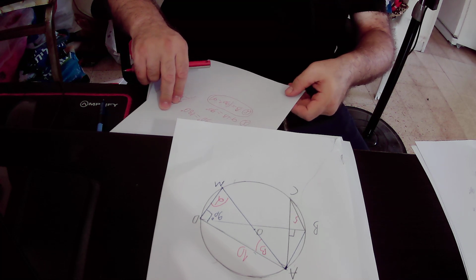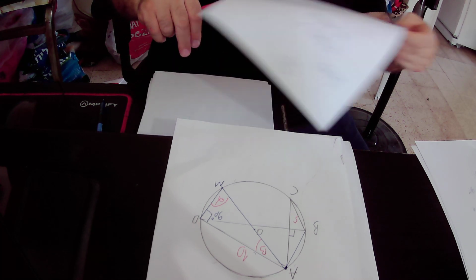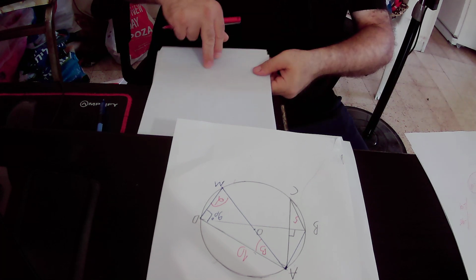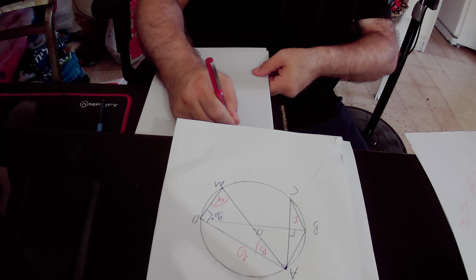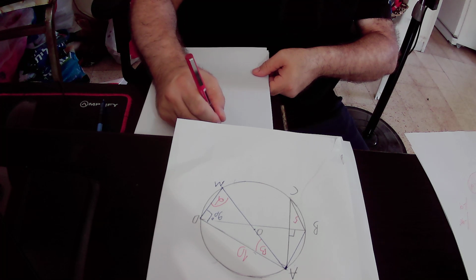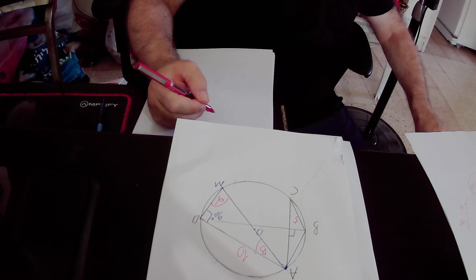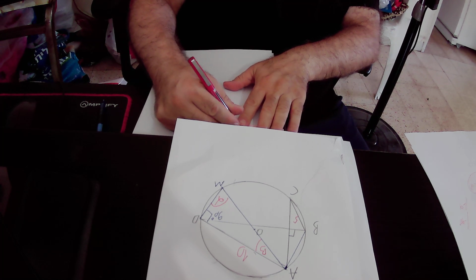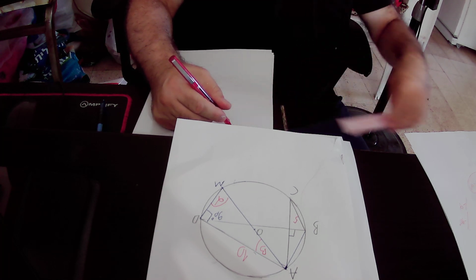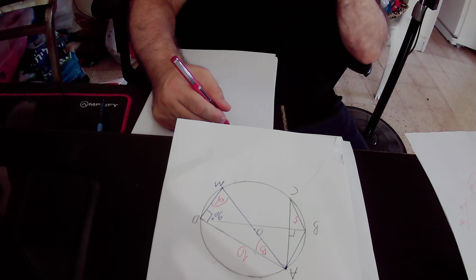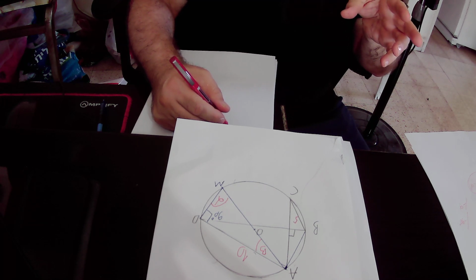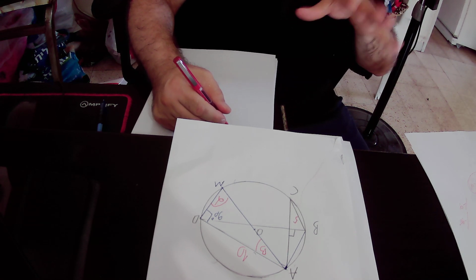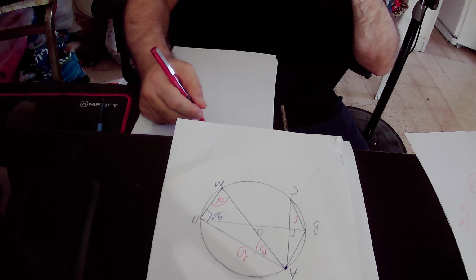We also have rule number 2 that states that peripheral angles that rest on the same chord, or arc, are equal to each other. Okay, I will write it down.